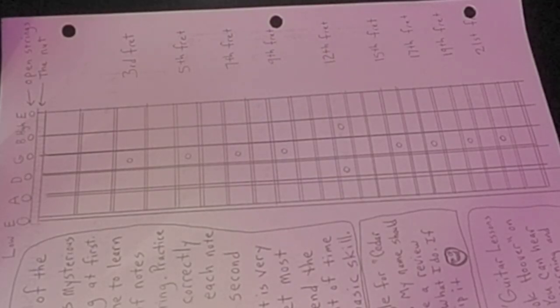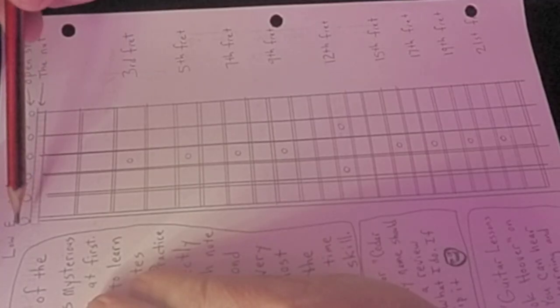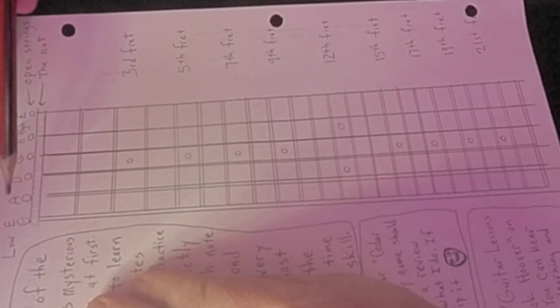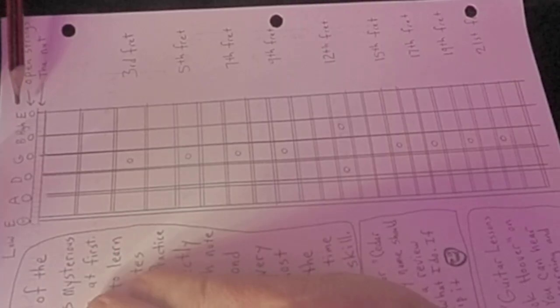Hey, let's figure out the notes on the neck. This is a diagram showing the 6 strings: low E, A, D, G, B, and E. Remember, it's E, A, D, G, B, E. E is the skinny one, high E I should say, then low E is the fat one.